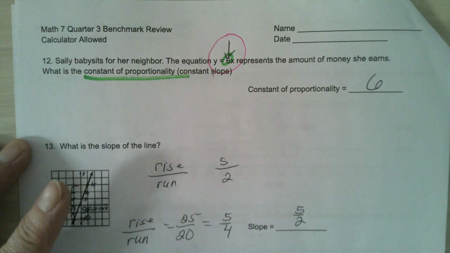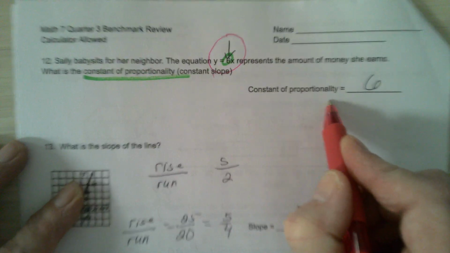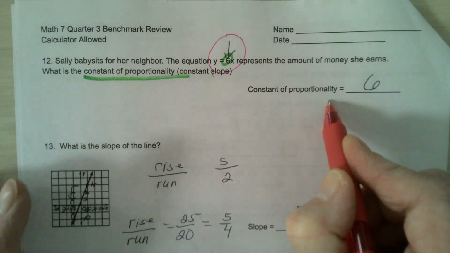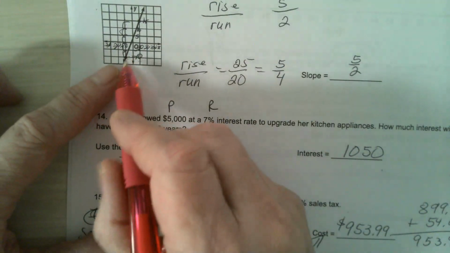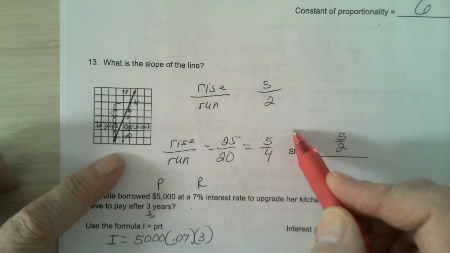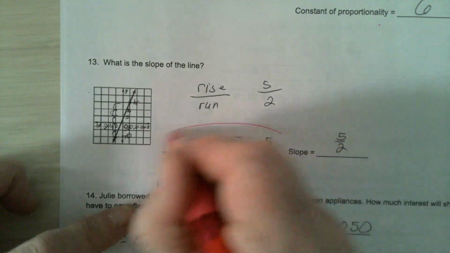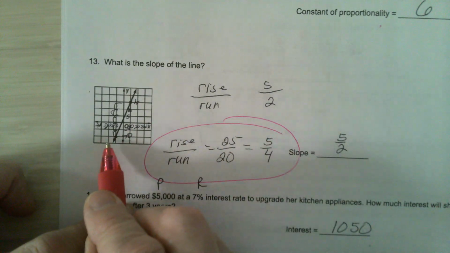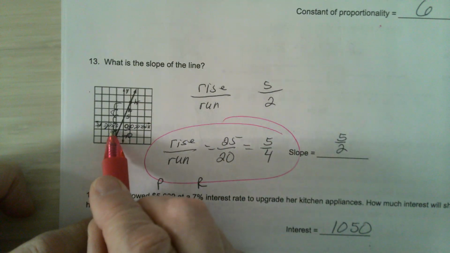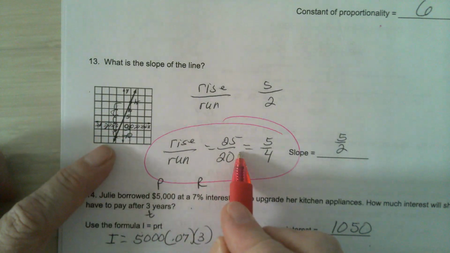The number multiplying x is your constant of proportionality. Very easy problem to get right. Another slope problem. Without the numbers, you would have had 5/2. And then here's another one. I just did another one where I put numbers. The rise, they were going by 5s, and the run, they were going by 10s.